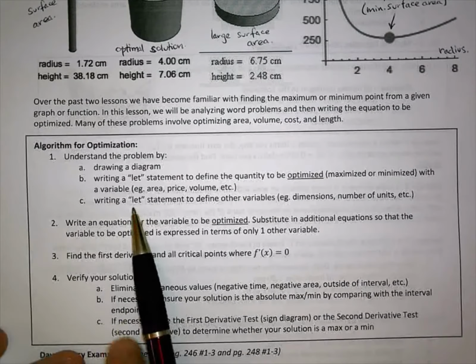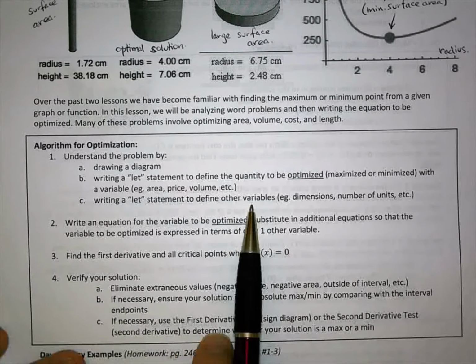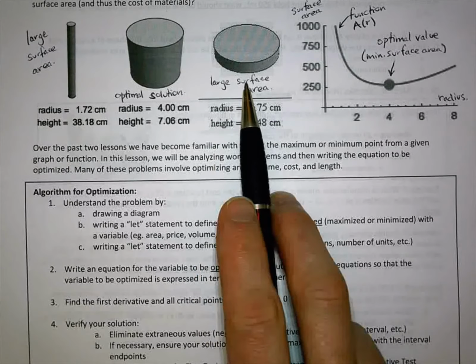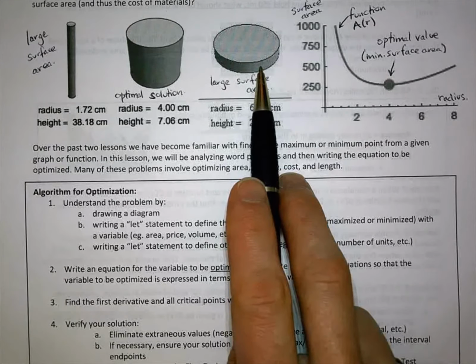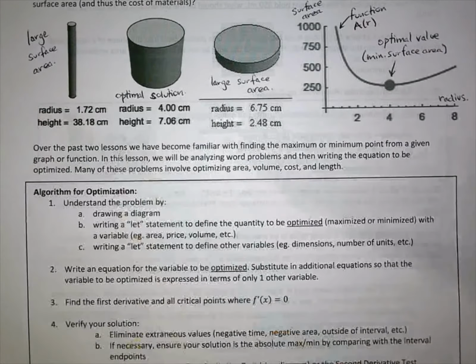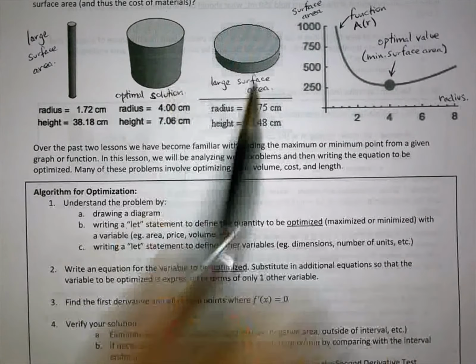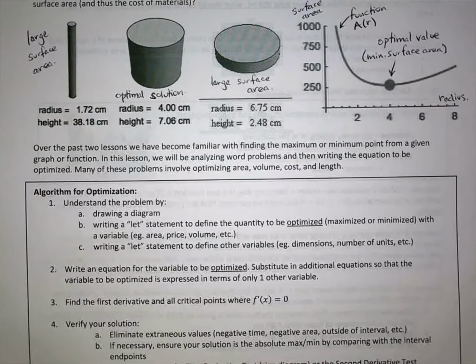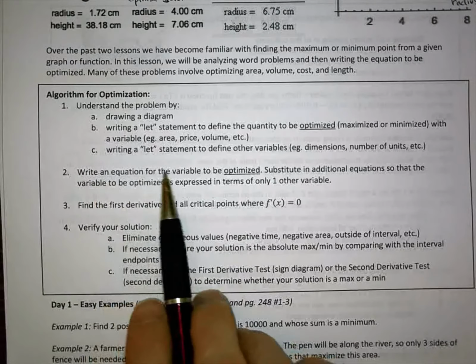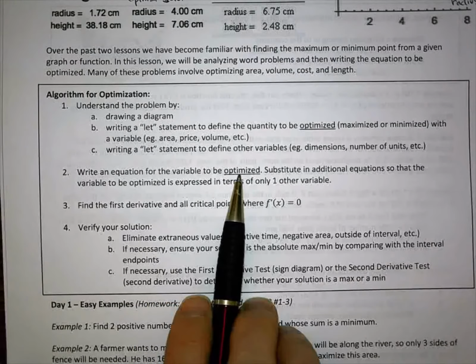Then we need to write another let statement for any other variables. So in this case, I'd probably have a variable for height. H is equal to height and R is equal to radius. Those aren't the things being optimized, right? Area is being optimized, but those are the other variables that I would need if I was defining a can of Coke or Pepsi. Okay, write an equation for the variable to be optimized.